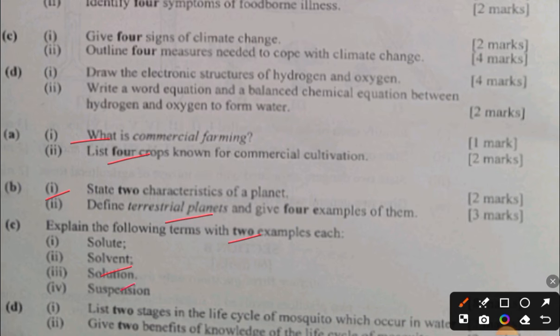The next one is a solution. A solution is a homogeneous mixture of a solvent and a solute, which are evenly distributed at the molecular level. Example, we have brass, which is zinc and copper.